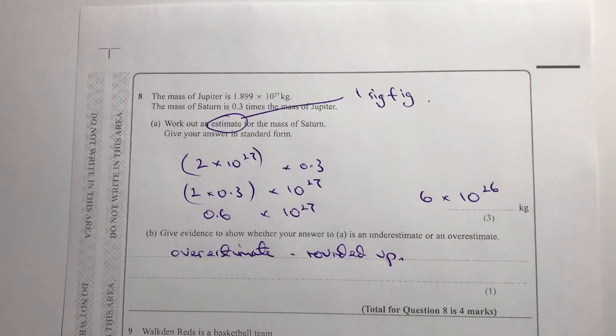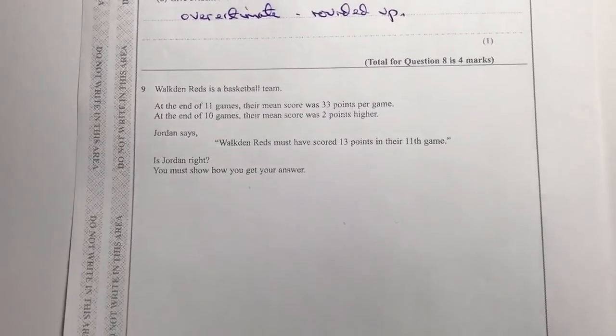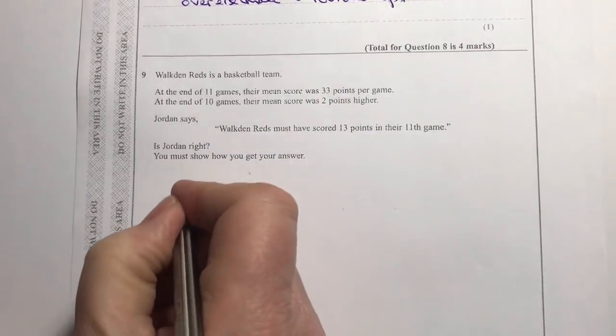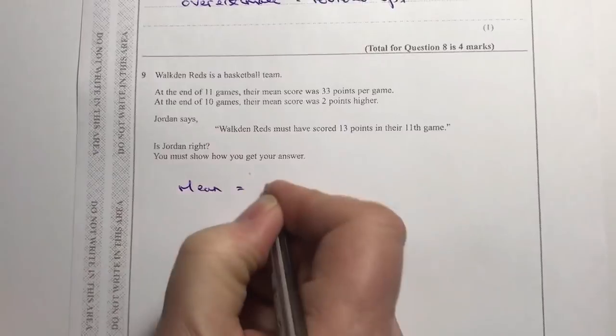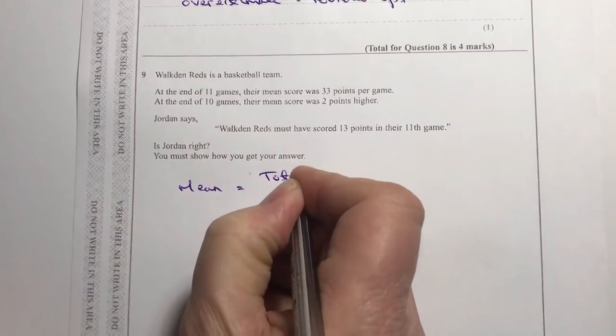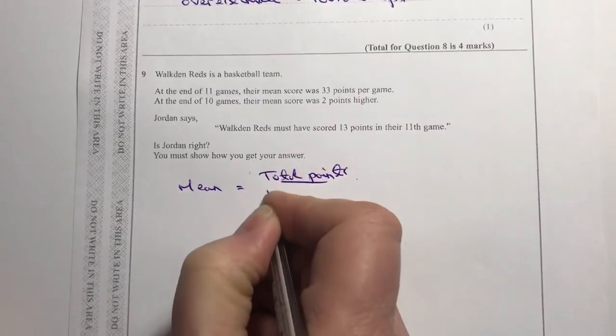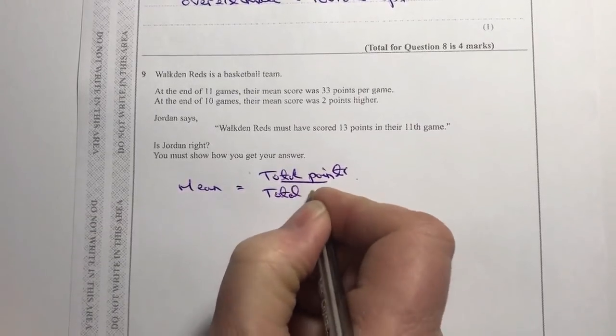You're far better spending a bit more time on question number 9, which is 3 marks. Now, this particular one could be a little bit confusing, I guess, but it's worthwhile working through, because for this sort of question you need to be aware that the mean is equal to the total amount of points divided by the total games.